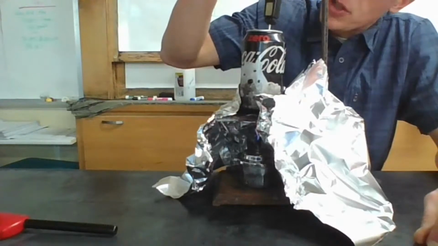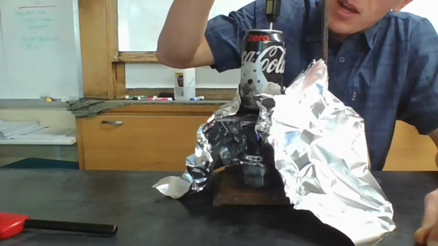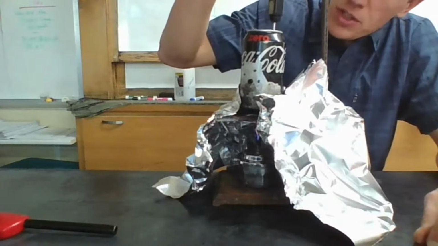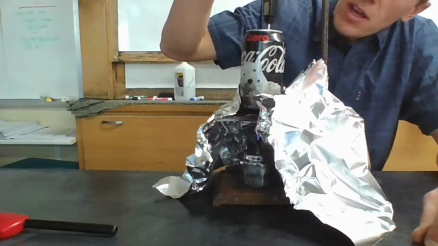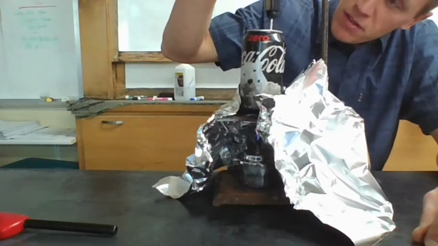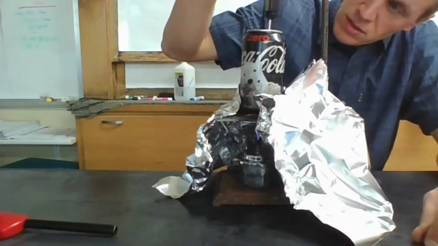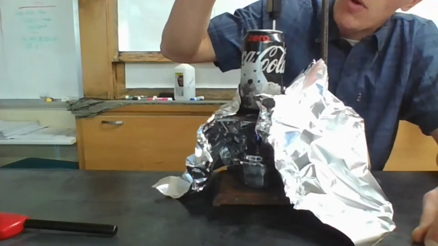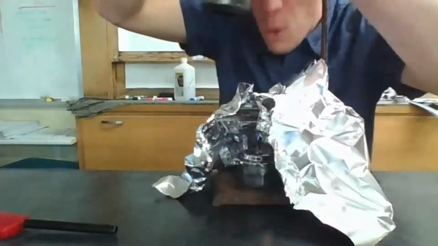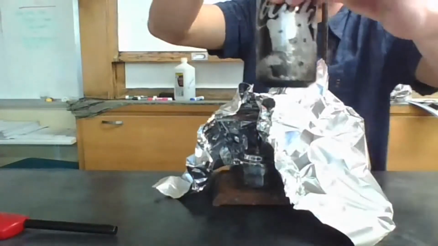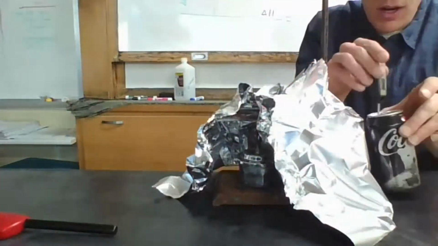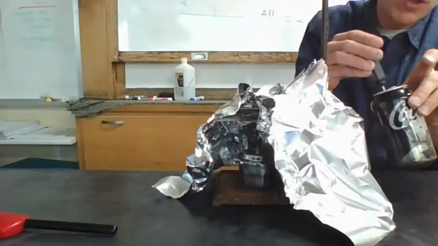Trying to be careful here to make sure when I take my final temperature that I'm not touching the can at all. I want to just make sure that I'm hitting the water. Heating up, we're at 31 degrees Celsius. You know what, I'm going to call that about a minute. All right, I'll stir this for a little bit longer. Let's see what the highest temperature we reached is.